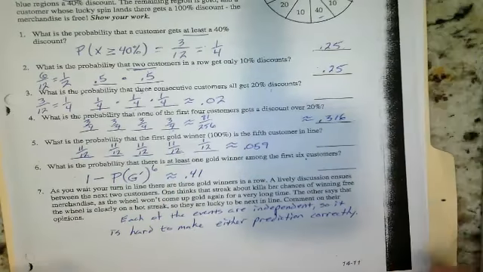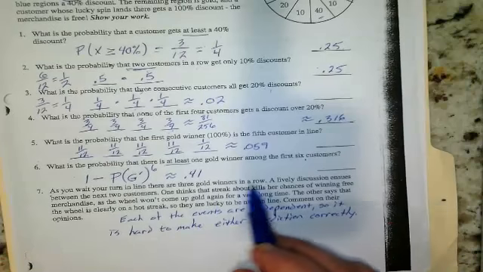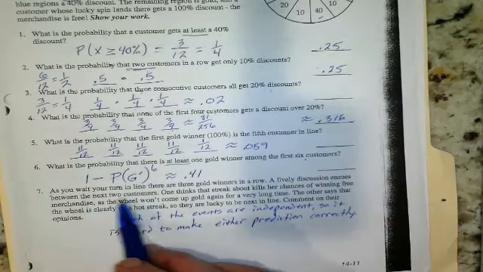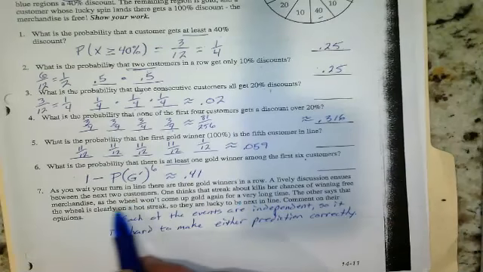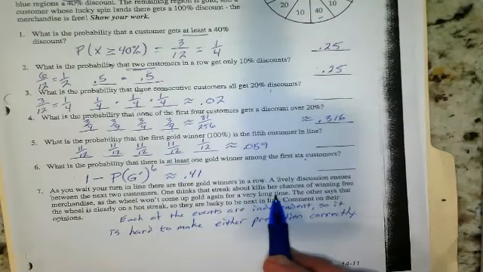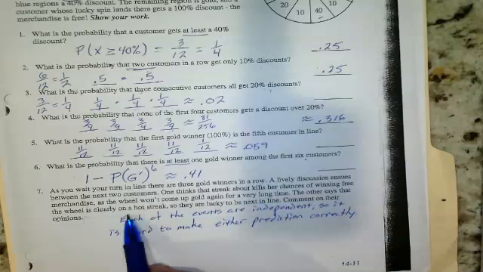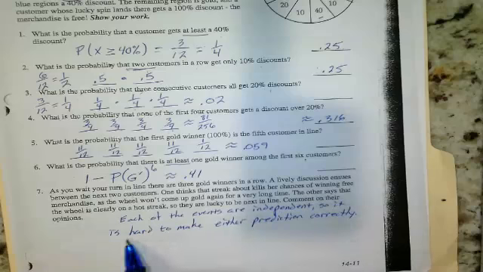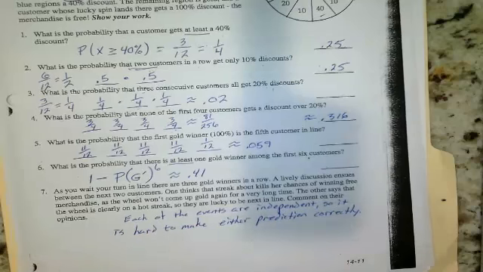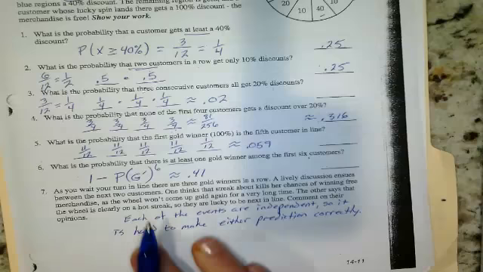Okay, then the last question says, as you wait your turn, there are 3 gold winners in a row. A lively discussion between the next 2 customers. One thinks the streak about kills their chance of winning free merchandise, says the wheel won't come up gold again for a very long time. The other says the wheel is clearly on a hot streak, so they're lucky to be next in line. Comment on their opinions. Each of the events are independent, so it is hard to make either prediction correctly. And I hope that explains all of that.